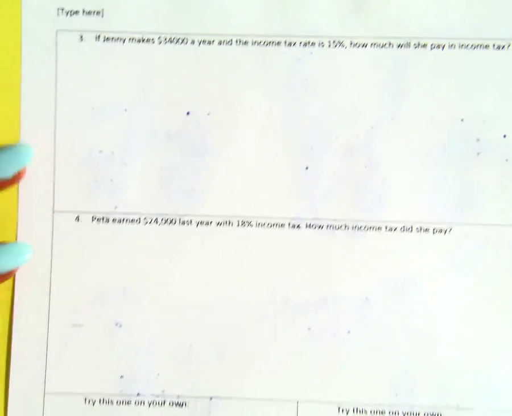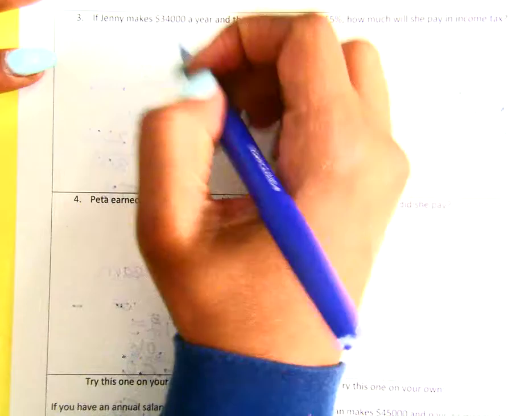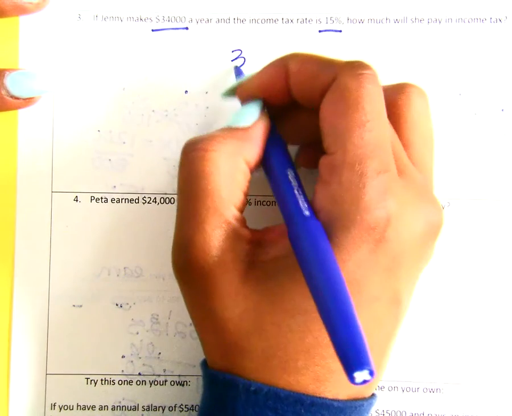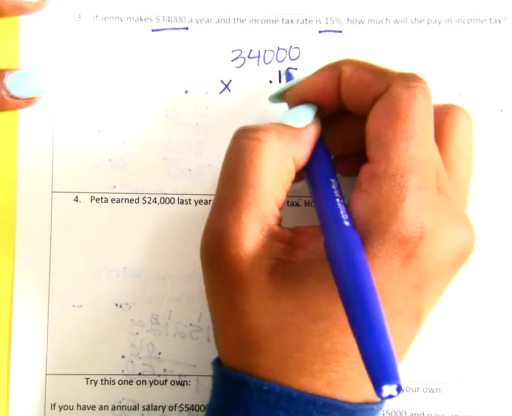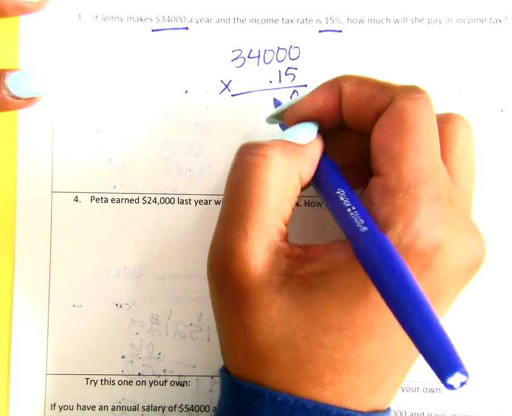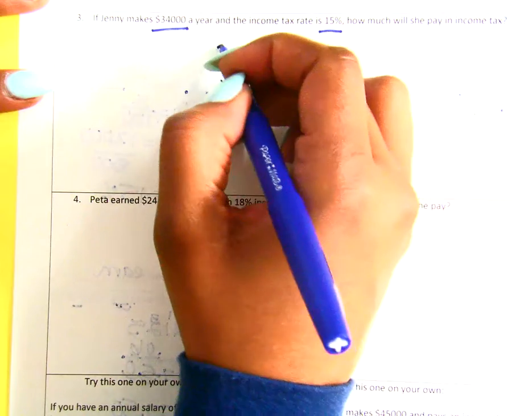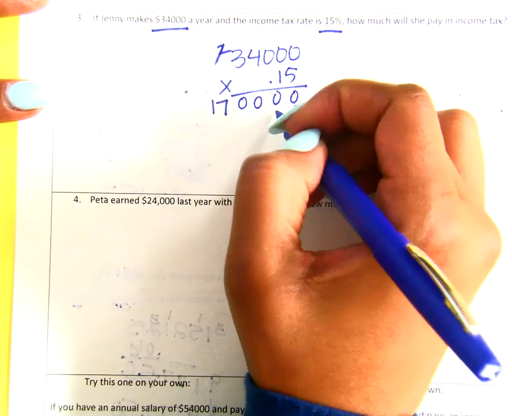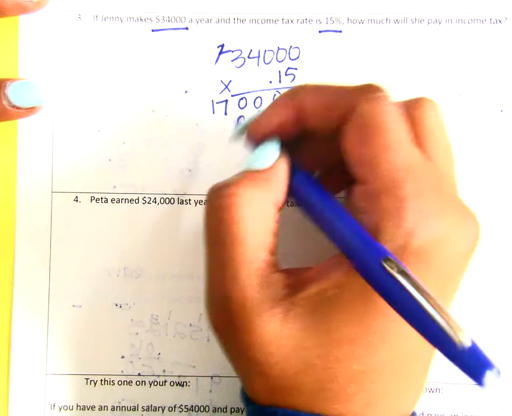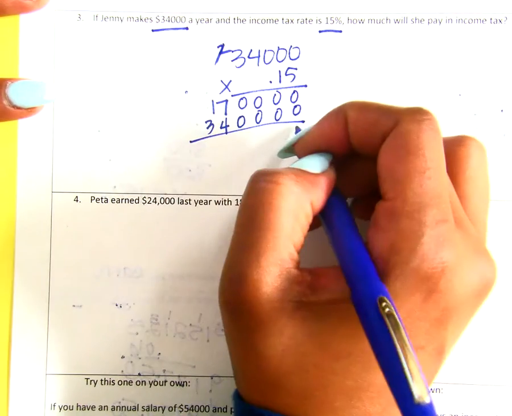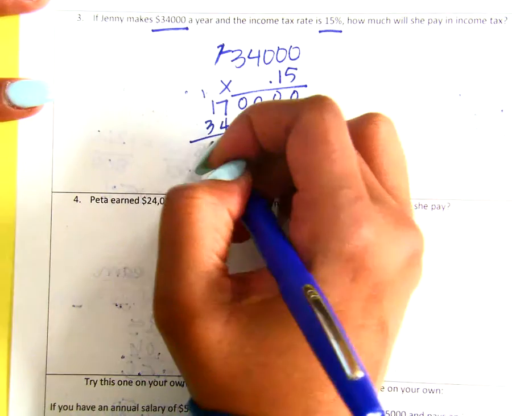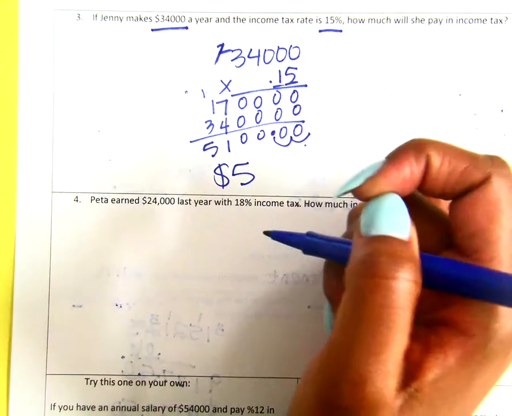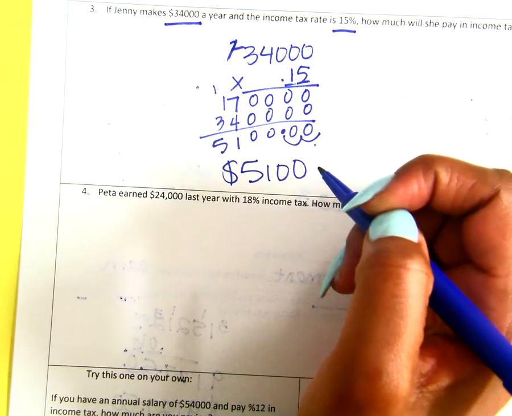Let's turn to the back. For 3 and 4, I'm going to just use my percent as a decimal to multiply. If Jenny makes $34,000 a year and the income tax rate is 15%, how much will she pay in income tax? So 34,000 times 0.15, because that is our percent as a decimal. 5 times 0, 5 times 0, 5 times 0, 5 times 4 is 20. 5 times 3 is 15 plus 2 is 17. Go ahead and throw in my placeholder. 1 times 0, 1 times 0, 1 times 0, 1 times 4, and 1 times 3. Add them up. 0, 0, 0, 0, 11, and 5. All right, 2 numbers behind my decimal, so I move this over 2 times. So the amount of income tax she has to pay is $5,100.